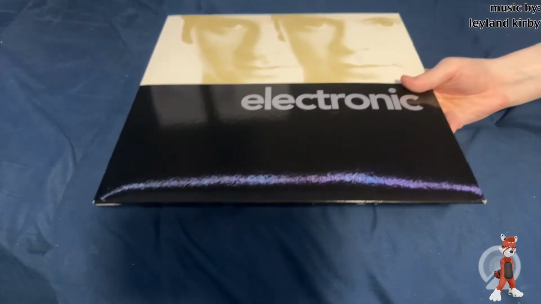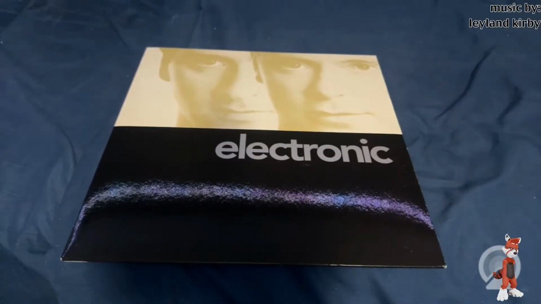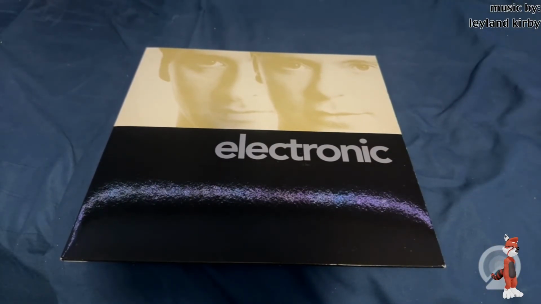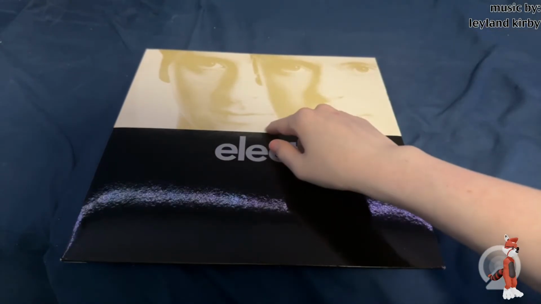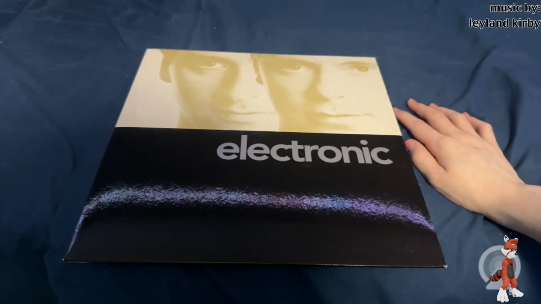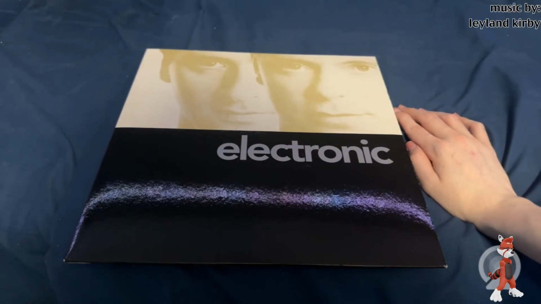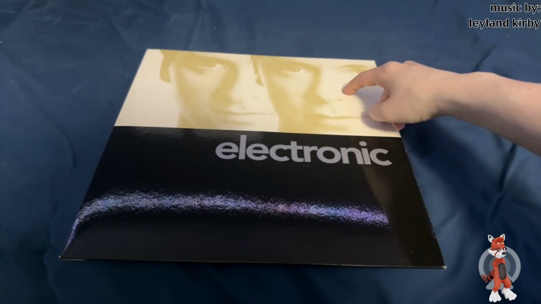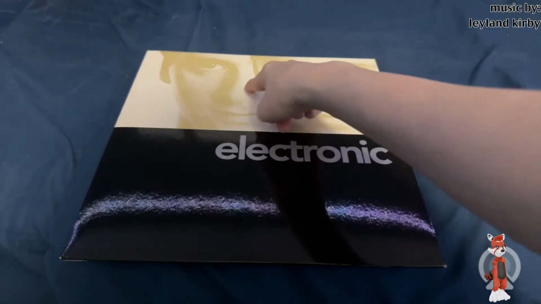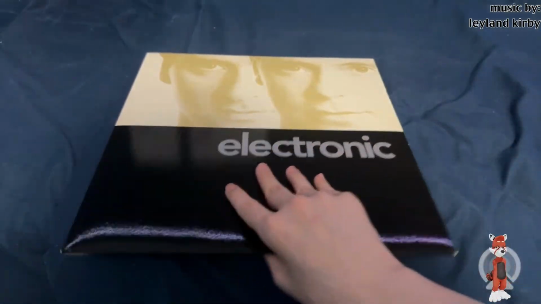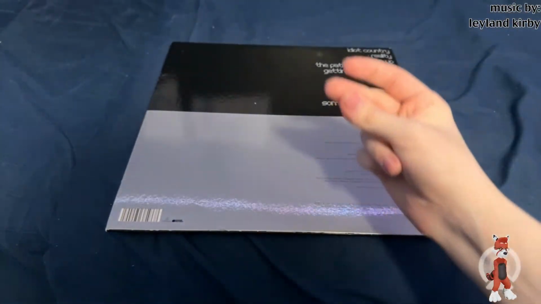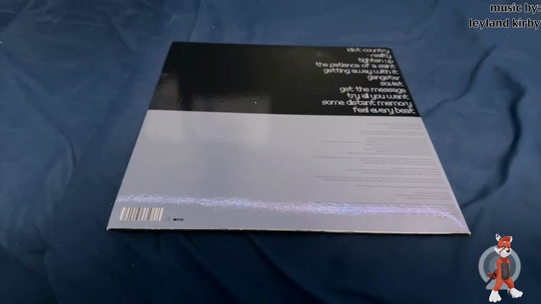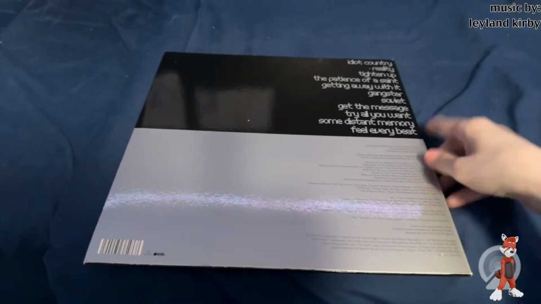I think I only have one record by an artist that begins with the letter E, and that band is Electronic. This is their self-titled debut album from 1991. And Electronic were a supergroup which consisted of Bernard Sumner from the band New Order and Johnny Marr from the Smiths. And they made synth pop dance music. I think it's a really good album, incredibly underrated.